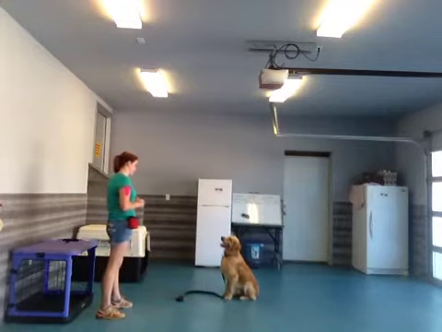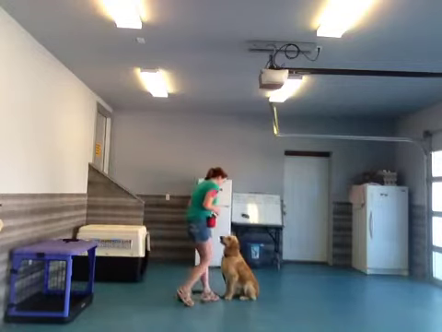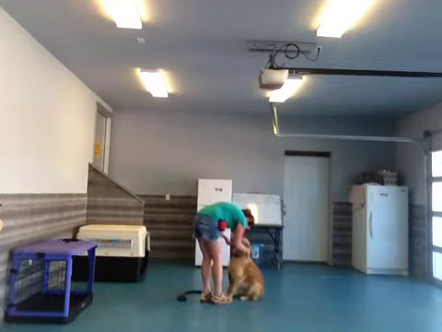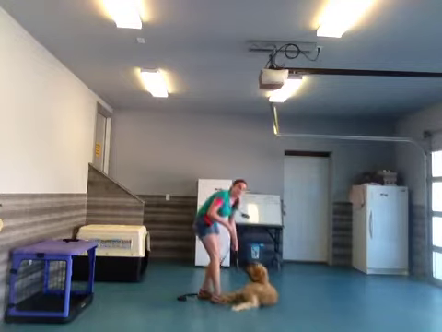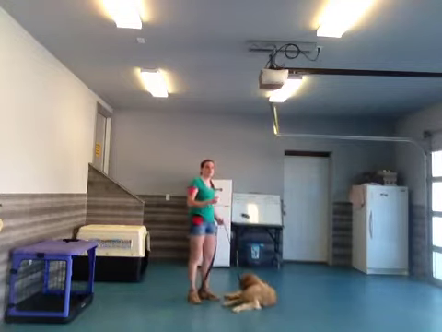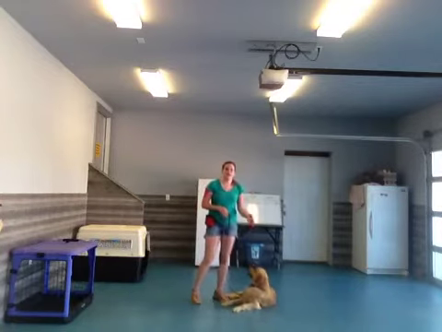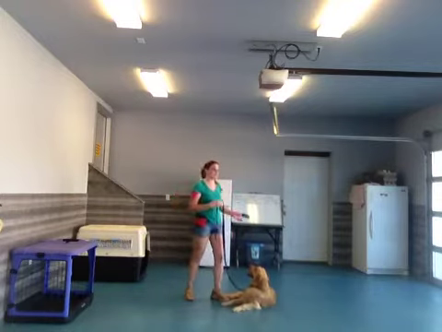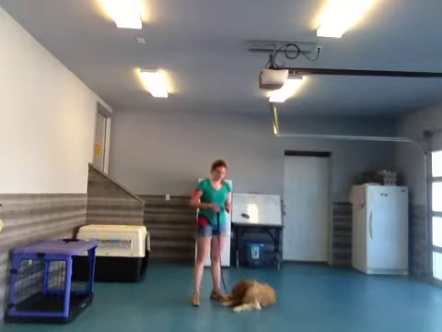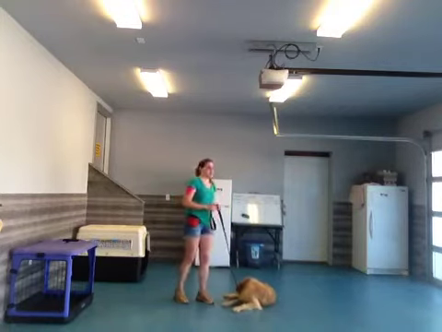I'm a few feet from him, about leash distance. Good stay. Good stay, Koa. Good boy. And now here, I go all the way to him, and I release him. I give him his treat, and after I release him, he went into a down, but that's perfectly fine because he was already released from his sit-stay. So that was very good.